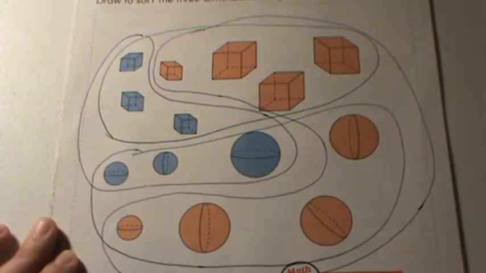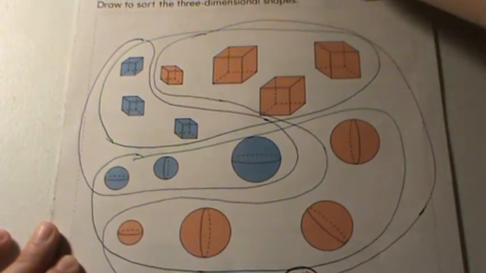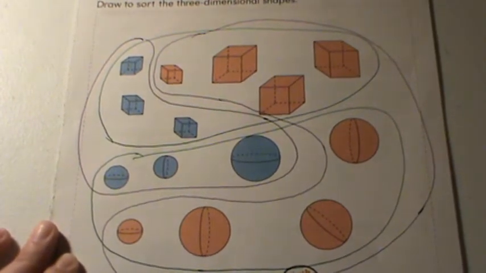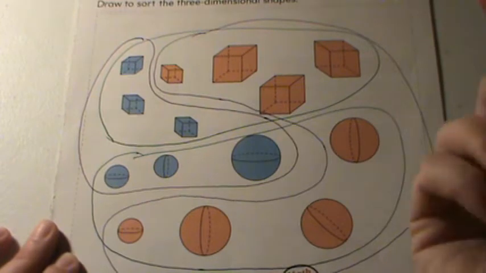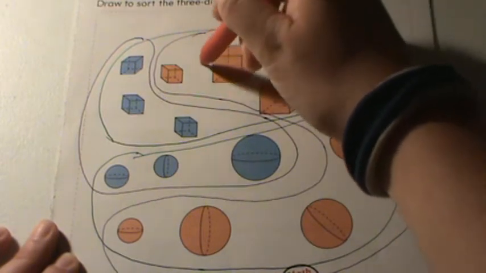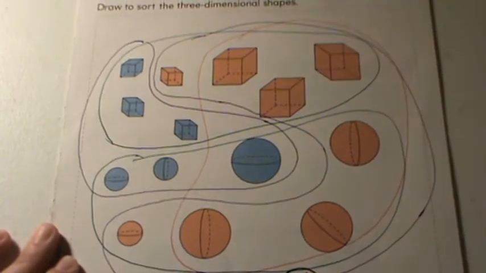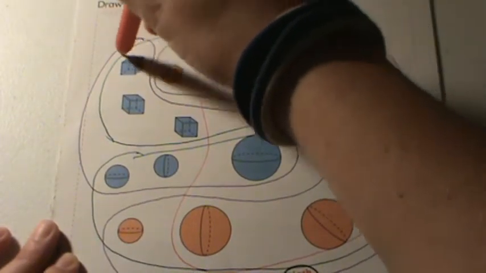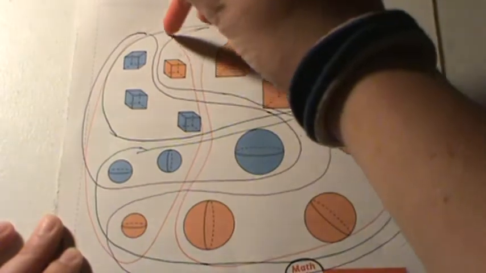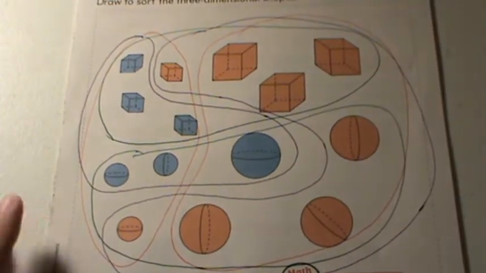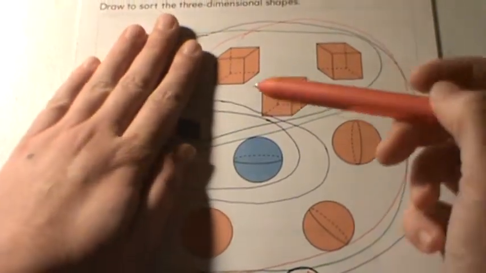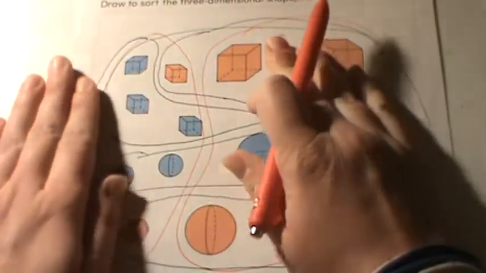And then you could also do one more sort, and that would be large. The larger shapes versus the smaller shapes. So these are all really small, these are bigger, and then these are smaller.